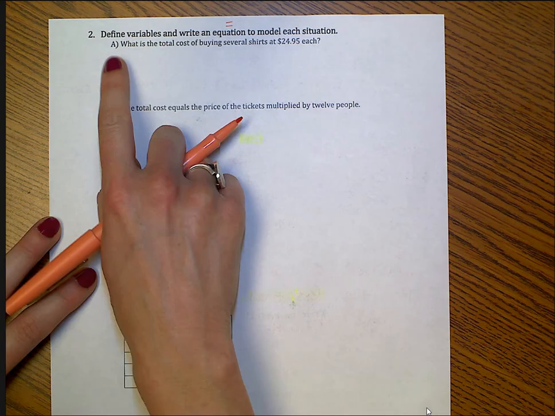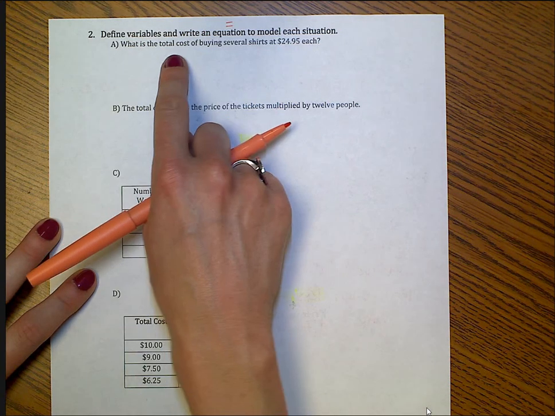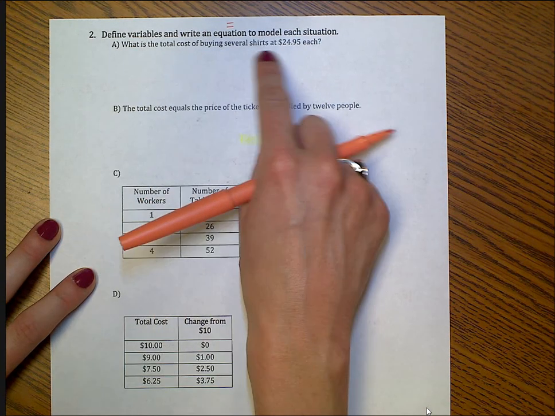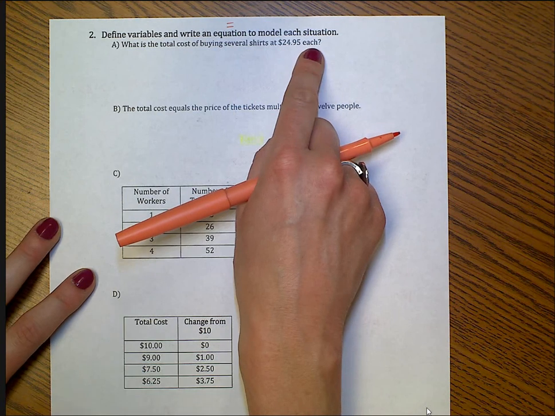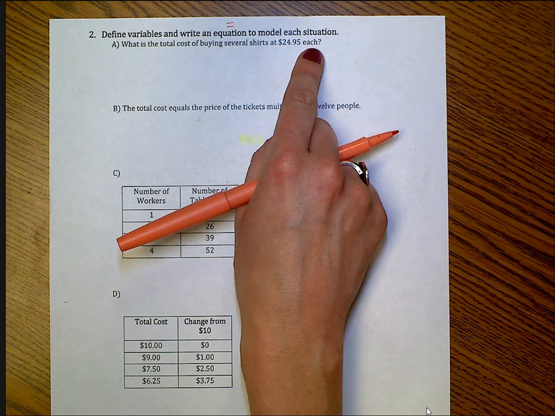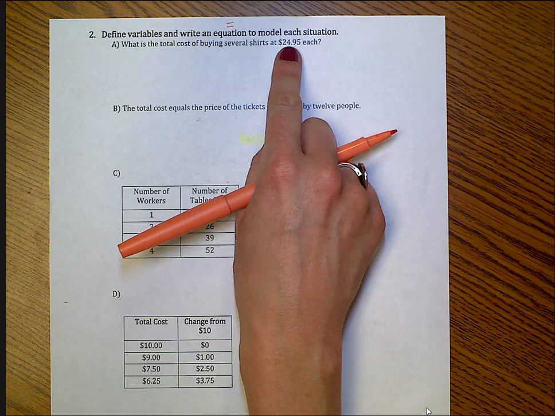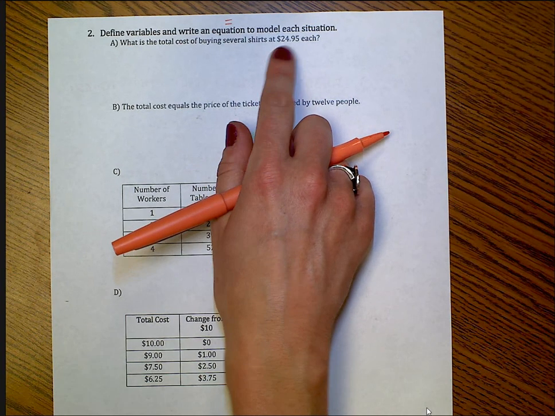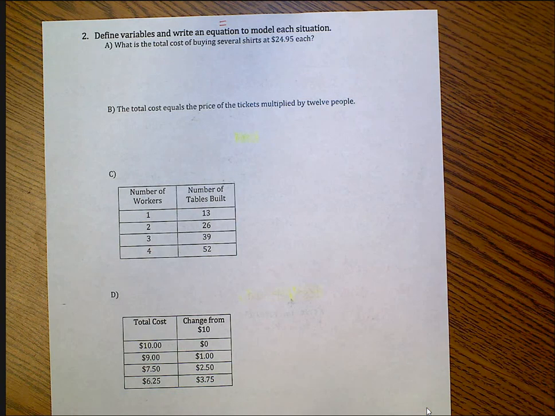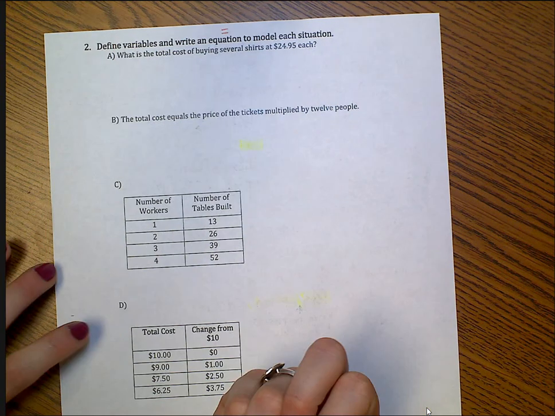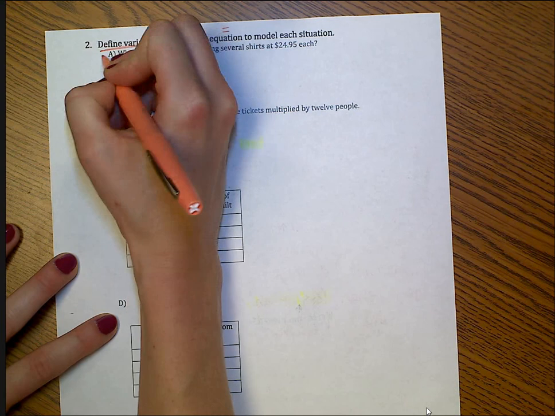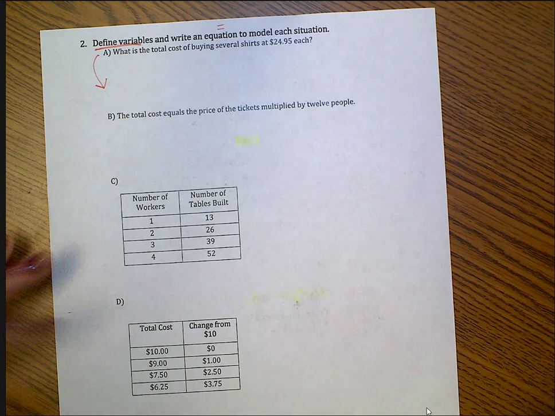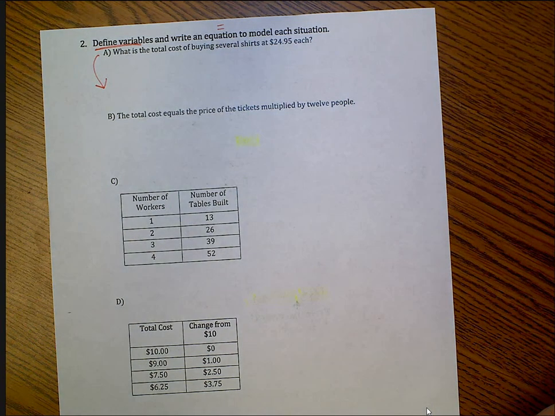Okay, so the first topic is what's the total cost of buying several shirts at $24.95 each? Okay, so maybe you're going to go into H&M and stock up on some basic tees. Each one's $24.95. I want to know how much I'm going to spend. We can write a math equation to represent that. Yay! Now, when it says define variables, that means pick out what two things you're talking about that you don't know the quantity for, that you need to give a letter to represent.